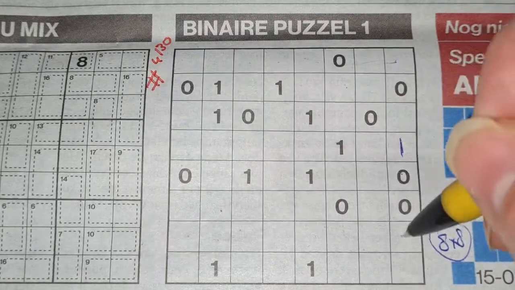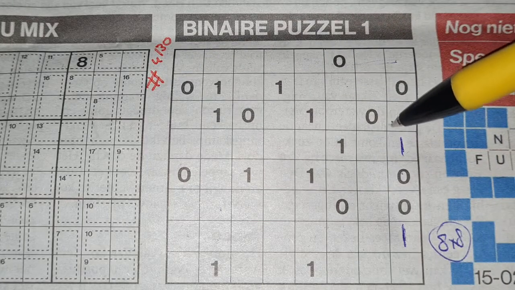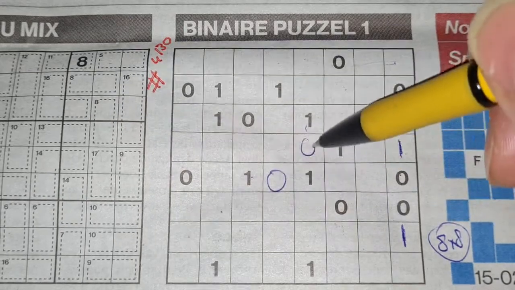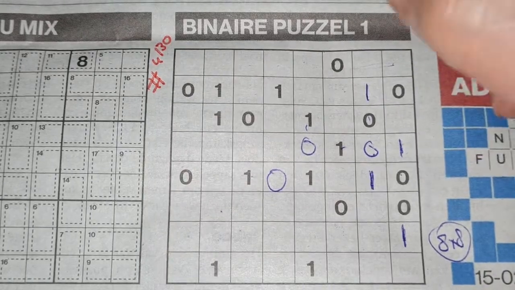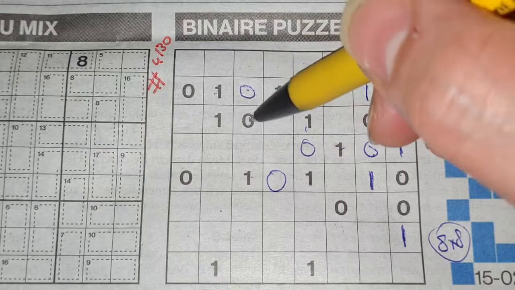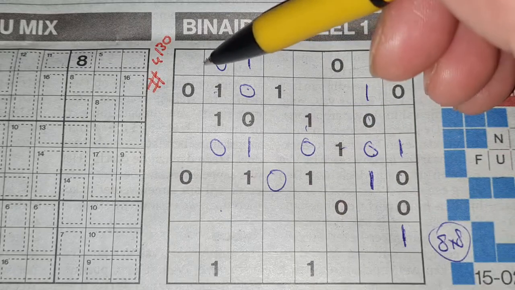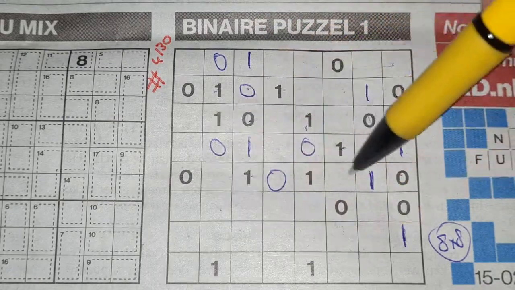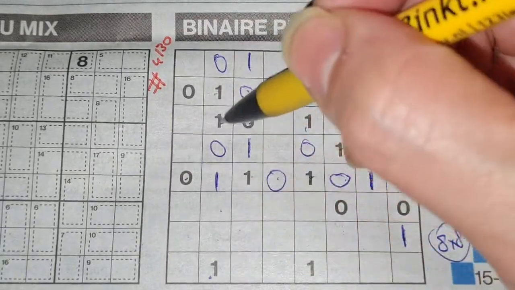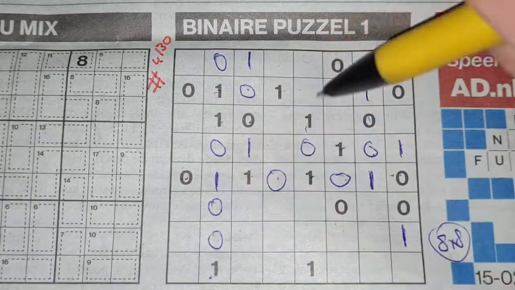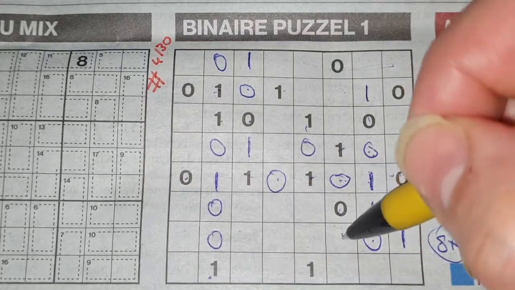Double 0, here one, and there one. We have between two ones comes a 0, double 0, here one, there one. Between two ones comes a 0, double 0, here one, there one, double one, here a 0, there a 0. Between two ones comes a 0. 1, 2, 3, 4 0s, so the rest are ones. 1, 2, 3, 4 ones, so the rest are 0s. Between two 0s comes a 1, double one, here no, there no, double 0, here one, there one.